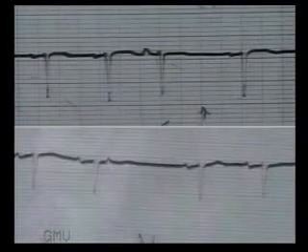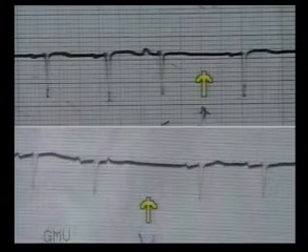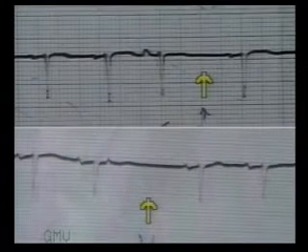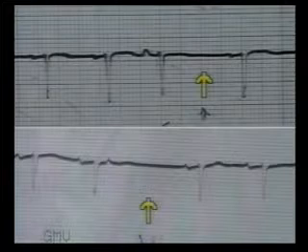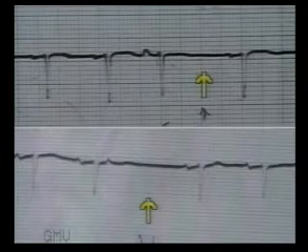Now study the lower strip carefully. The beat preceding the pause is not premature, but it is not sinus arrest. Study the preceding T wave carefully and see whether it is altered or does it show a P wave. You can see a P wave, so it is a very premature atrial beat which was not conducted. If the T wave is normal, only then call it a sinus arrest.